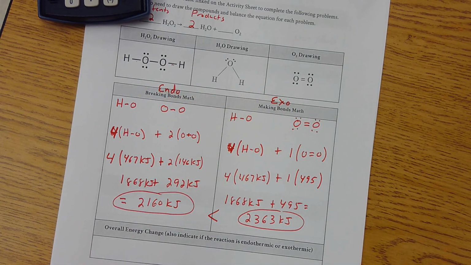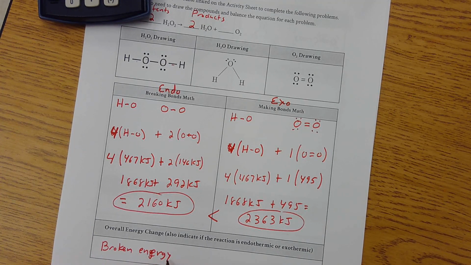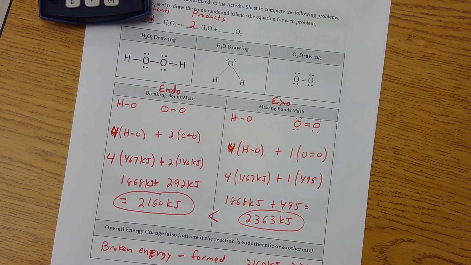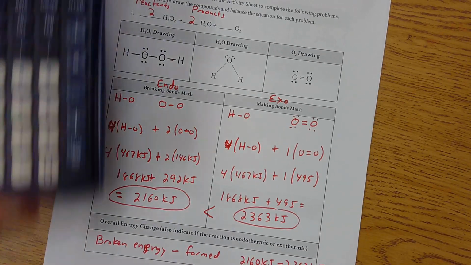But the way that we actually do it when we calculate it is we do broken energy minus formed. So we're going to do broken, which is 2160, minus formed, 2363.